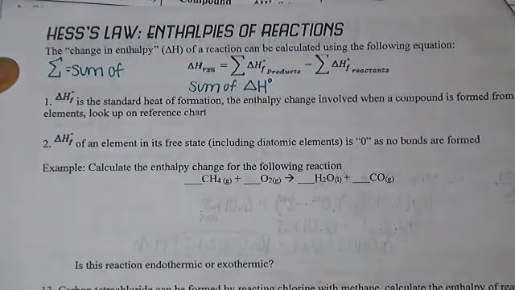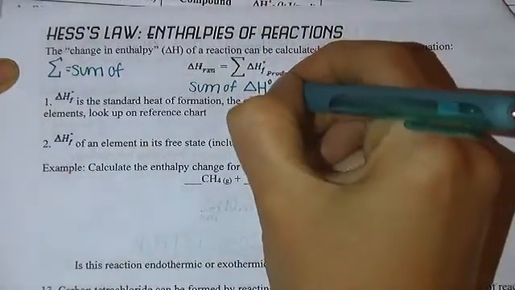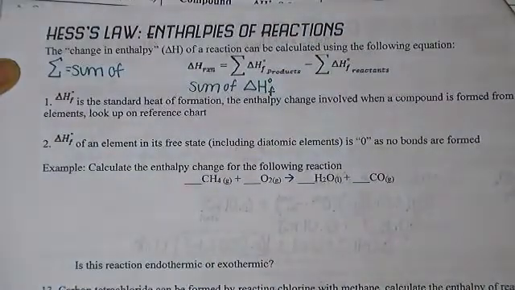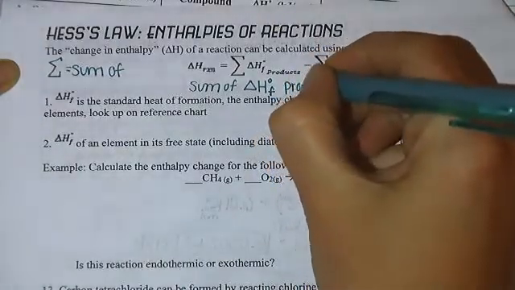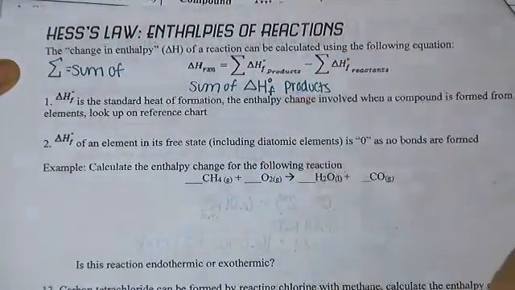The naught means standard conditions, just meaning the reference material you're looking up was done in a laboratory under the optimal conditions. F is formation, so the heat of forming that compound, and then products. So a lot of fancy symbols, mostly there to confuse you.